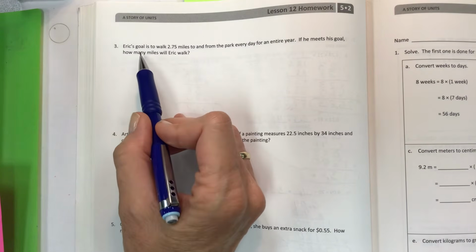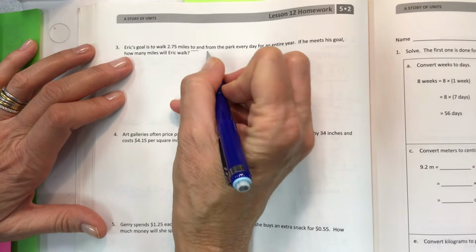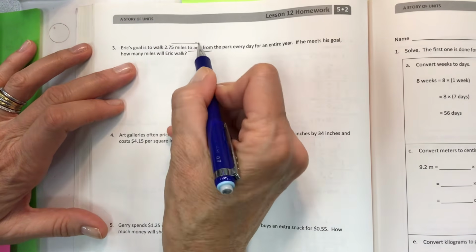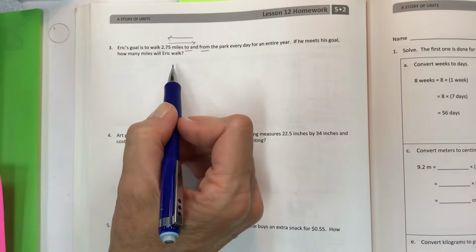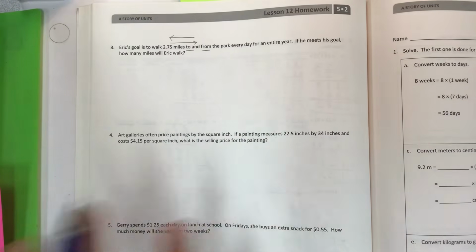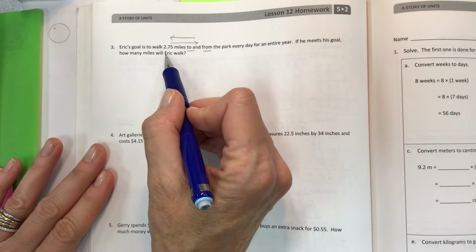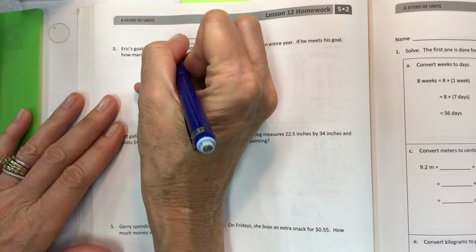So let's start with this one. Eric's goal is to walk 2 and 75 hundredths miles to and from the park every day for an entire year. That's lofty. If he meets his goal, how many miles will Eric walk? I've had a lot of kids ask, what do they mean? Is 2 and 75 hundredths the distance to and from? Actually, the book wants you to believe that this is the one-way.